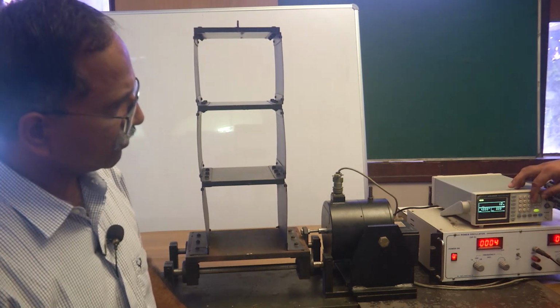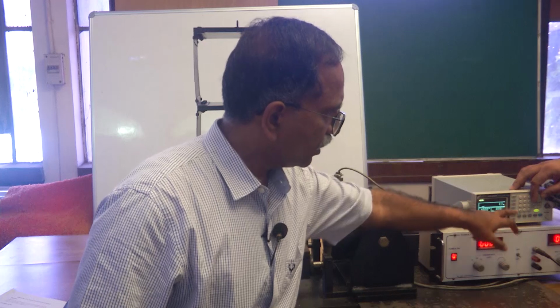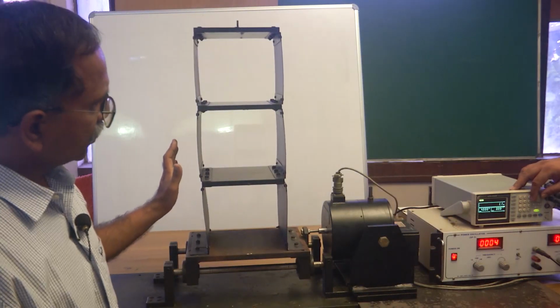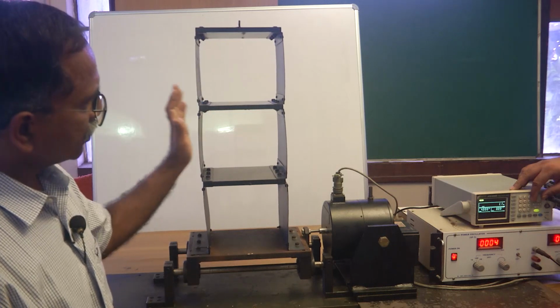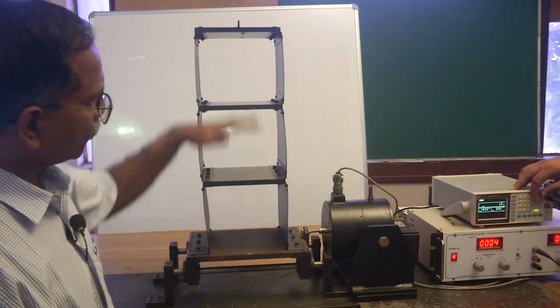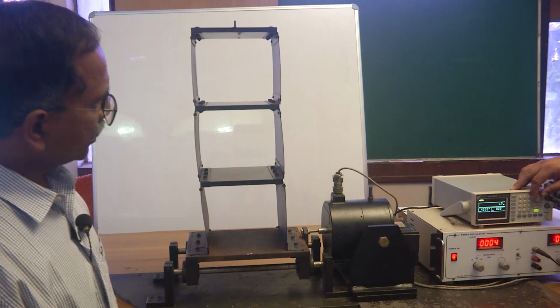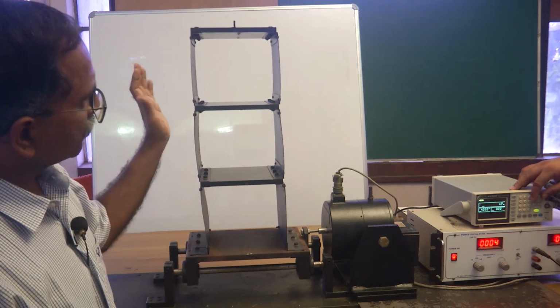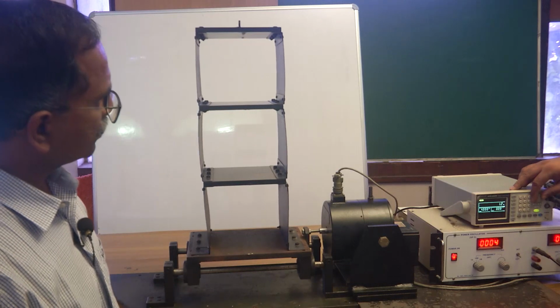Right now the frequency is 1 hertz, and this is the frequency 1.1 hertz now. Now, you can see that the amplitudes of vibration of all the floors have started increasing. At 1.2 the frequency of excitation, the amplitudes have again increased.